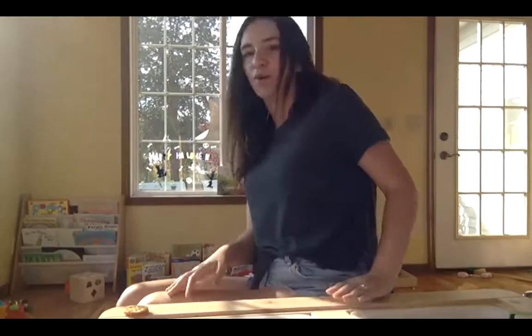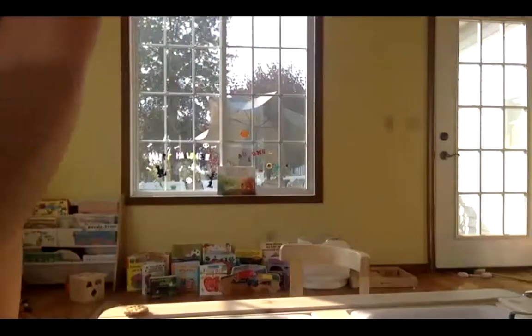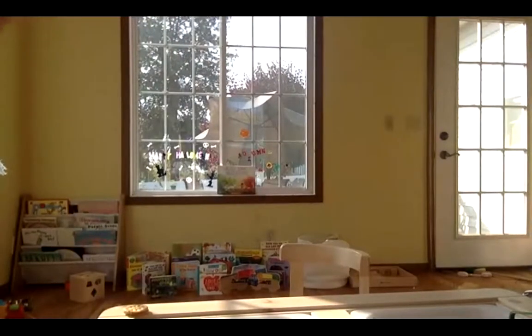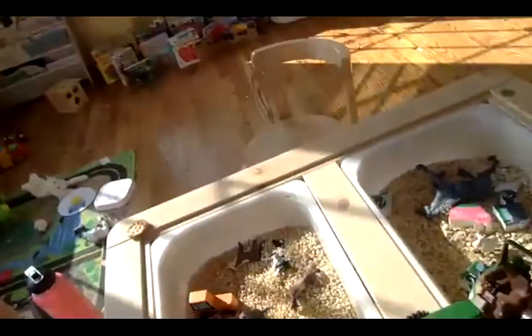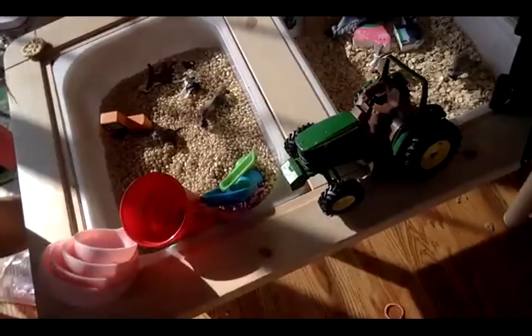So anyways, that's all I've got for you guys today. I can show you my little bin that I've got going on here. One sec, let's see. I don't know if you guys can see that. But yeah, that is all I've got for you guys.